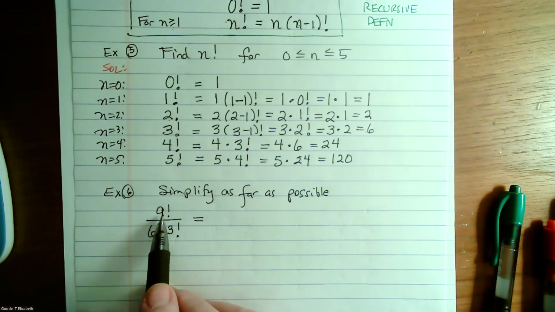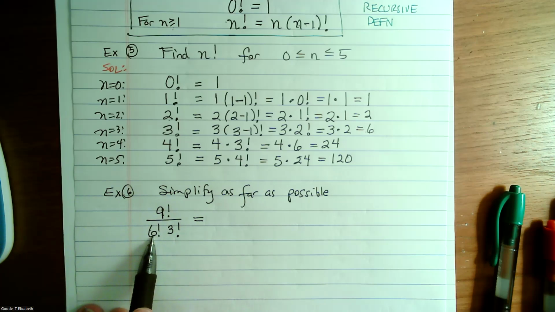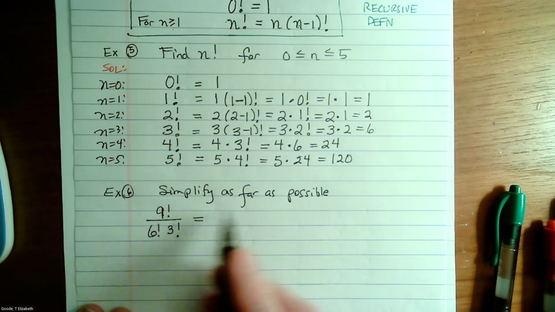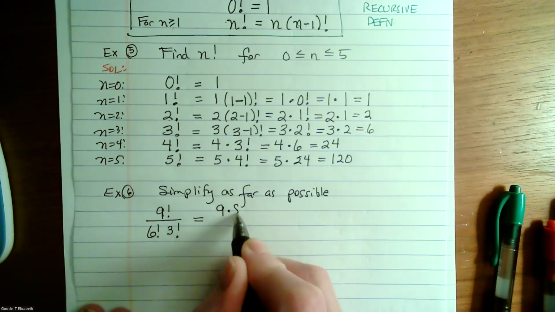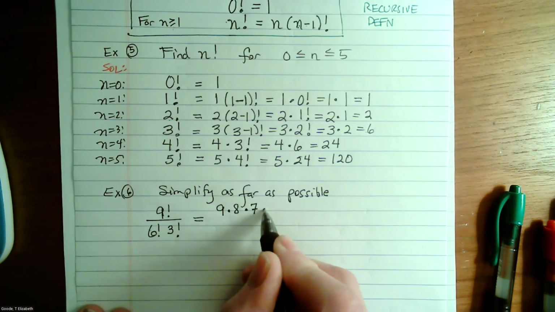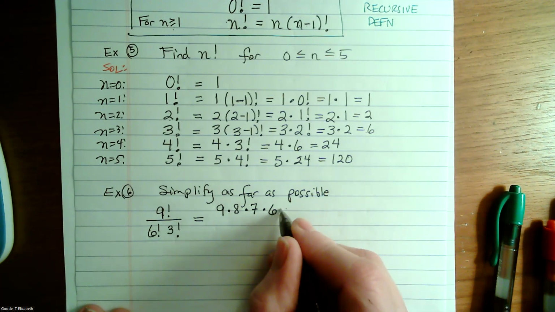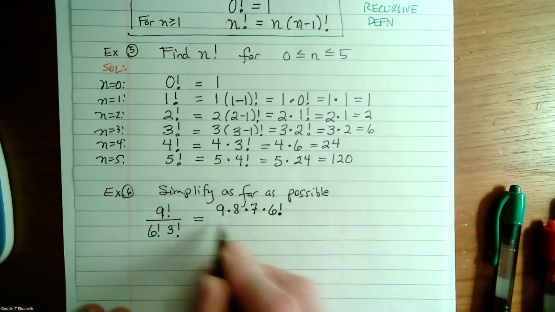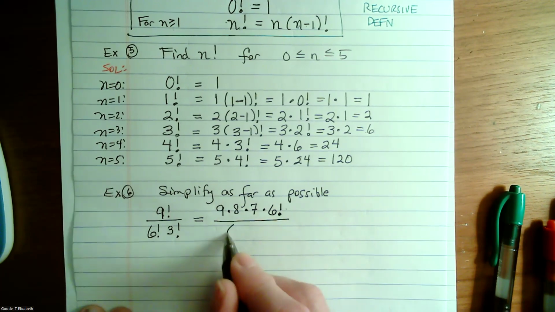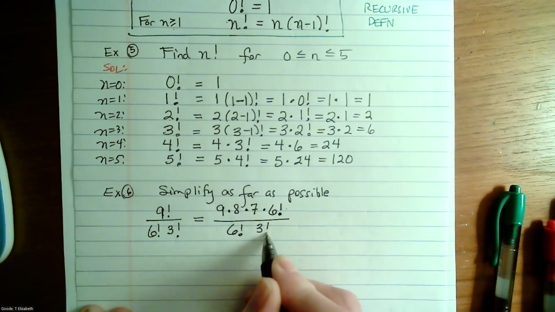9 is the larger number, and we know we can expand this. We know this actually means 9 times 8 factorial, but 8 factorial is 8 times 7 factorial, and 7 factorial is 7 times 6 factorial. So hang on, 6 factorial. There's one down here. So we can write 9 factorial as 9 times 8 times 7 times 6, and we could write times 5 times 4 times 3 times 2 times 1, but why don't we just write 6 factorial here, because that's what it is. And then you can see why we stop there.